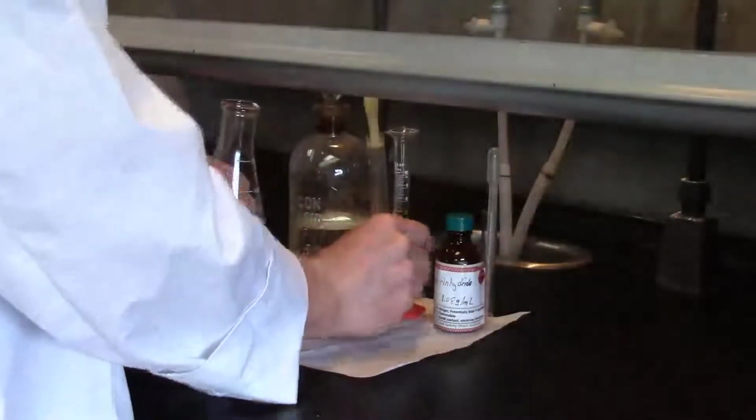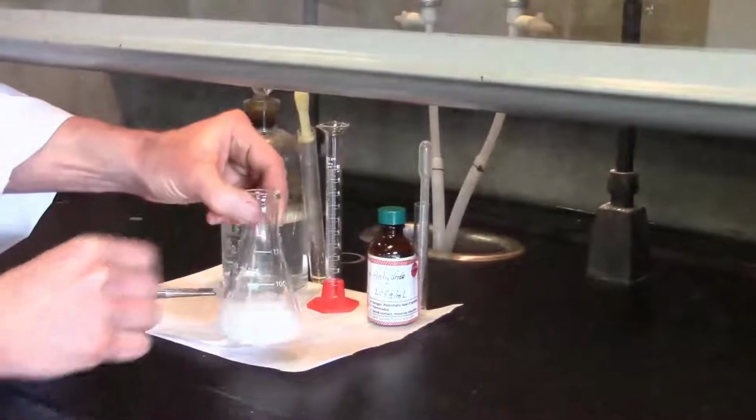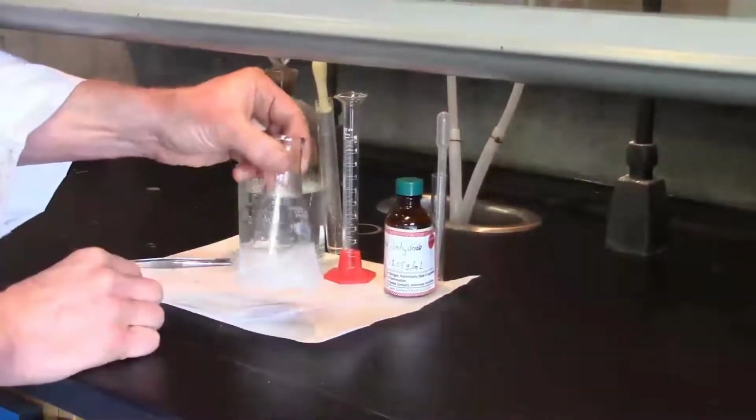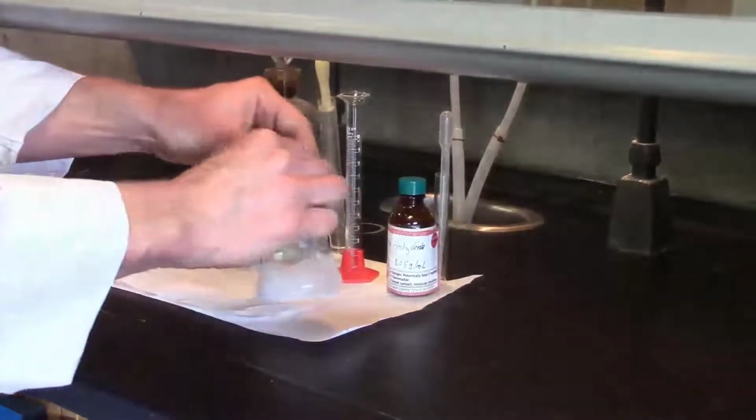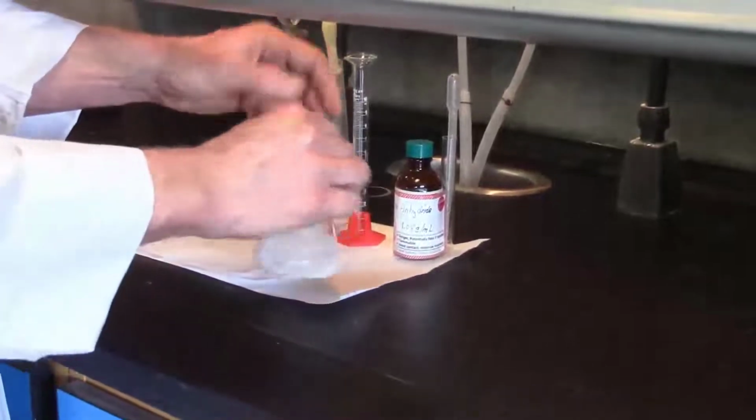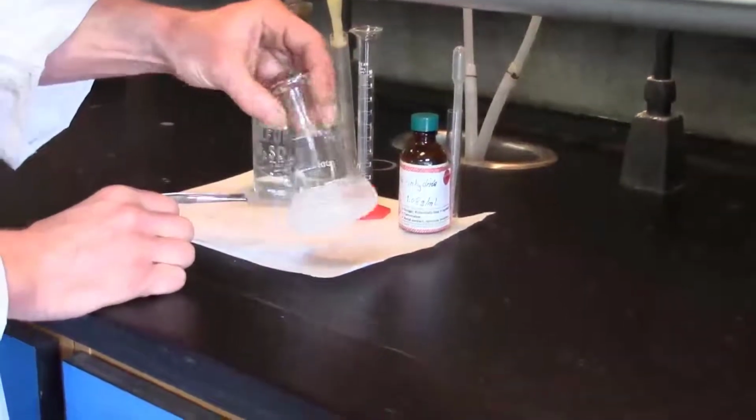At this stage, what we're going to end up with is a slurry. So it's not that the salicylic acid dissolves in the acetic anhydride, but you can see it kind of looks like a milky white slurry.